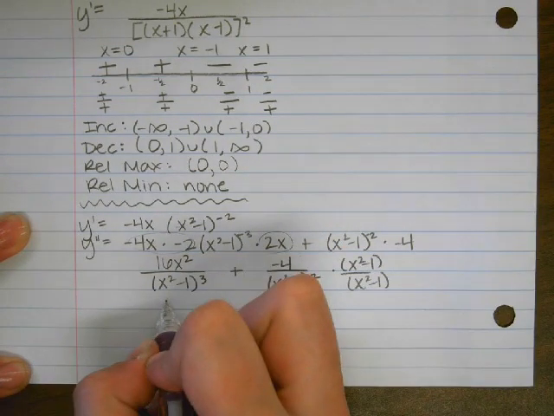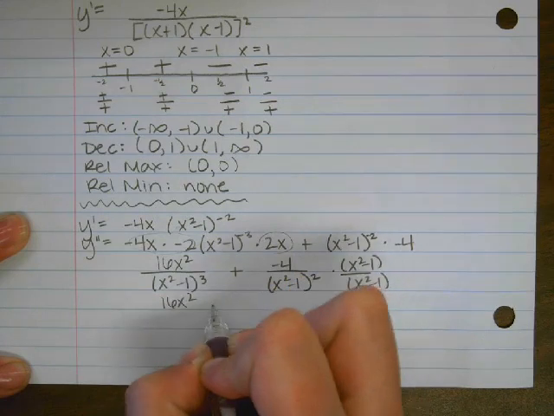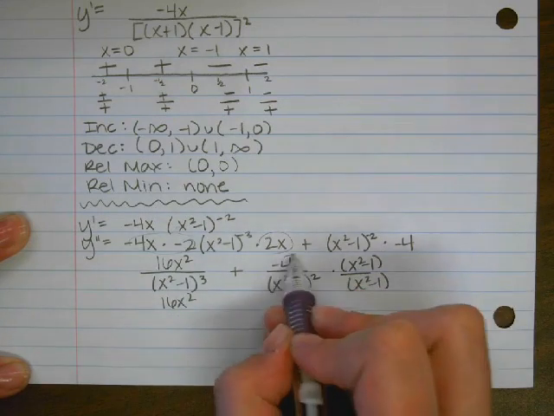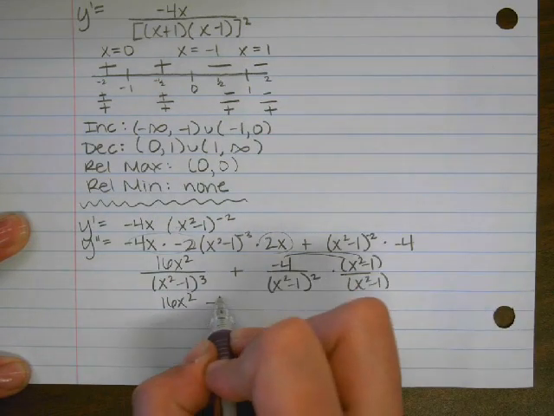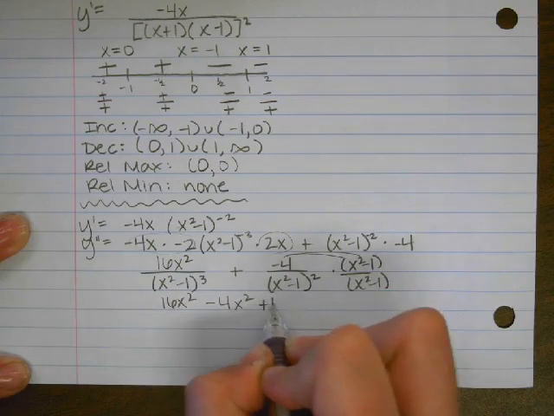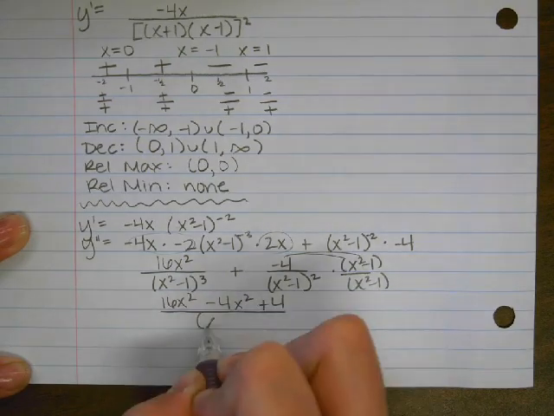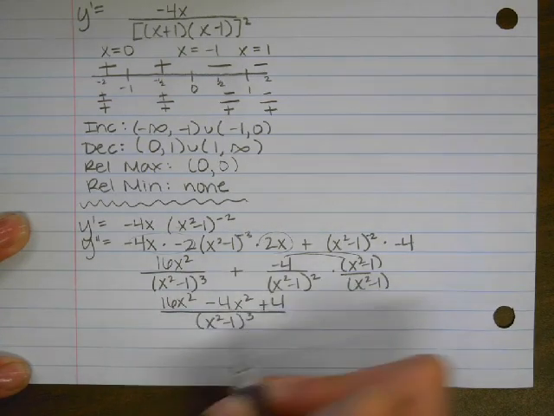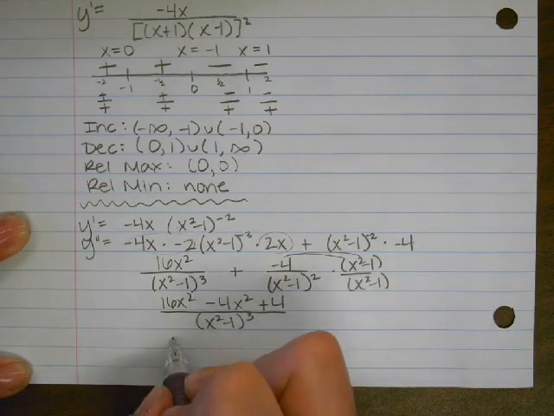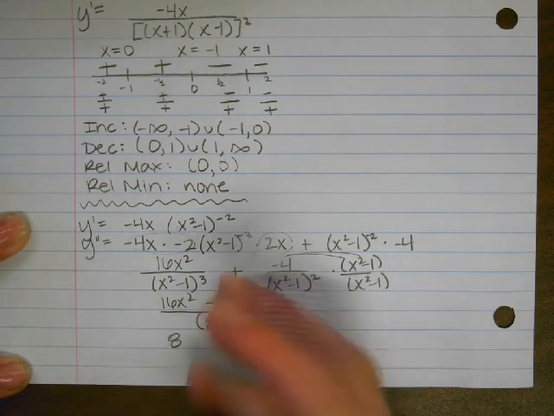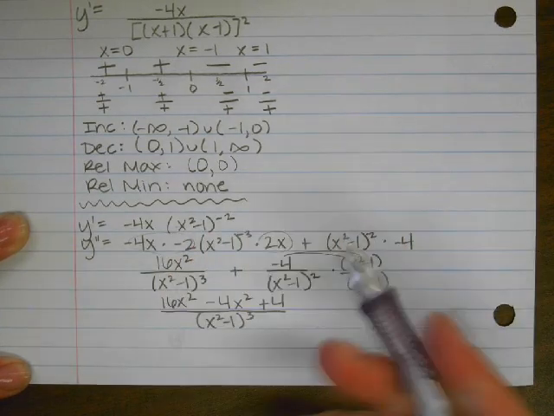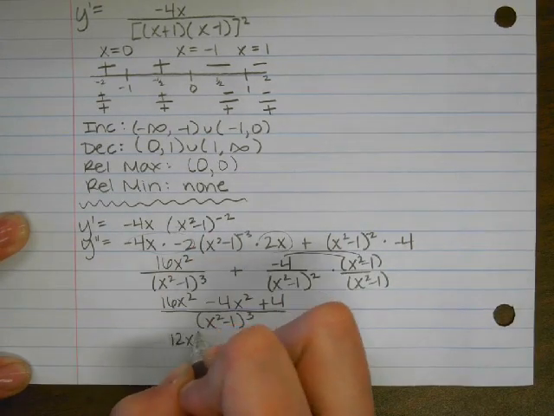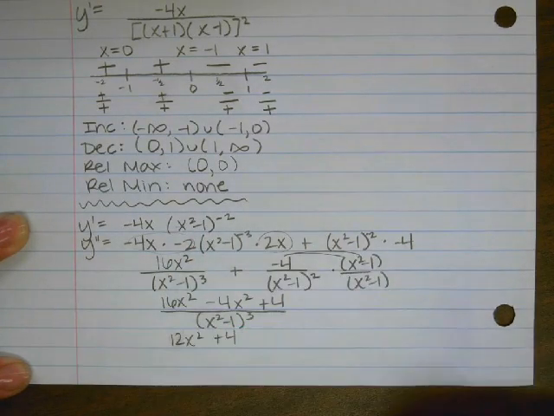And so I've got 16x squared minus 4x squared plus 4 over that common denominator. And so that's 12x squared plus 4.